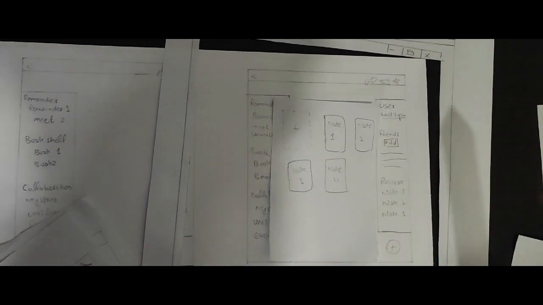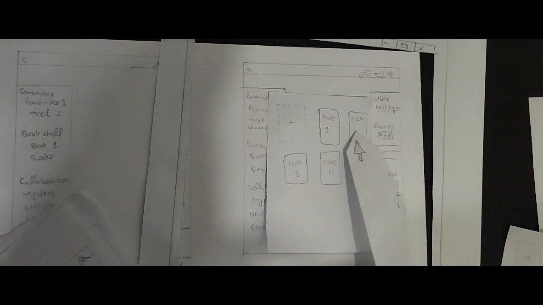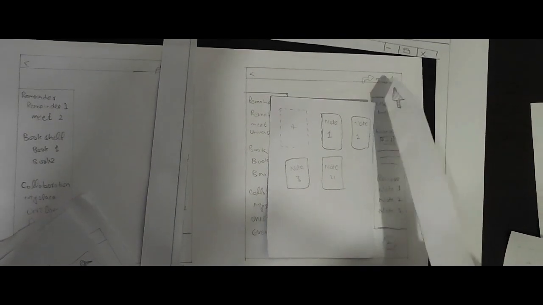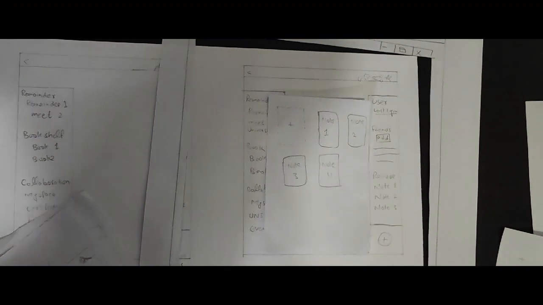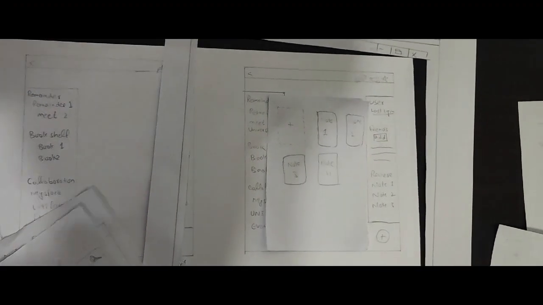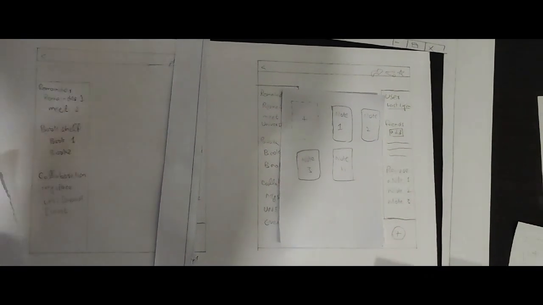Now inside this note section, suppose he wants to share note 2 with someone, so he can simply click that note and then he can press the share button. Share means that they can collaborate on it, and whenever one person edits it, it will be edited for the other person again. So inside the share button, it will be the same.